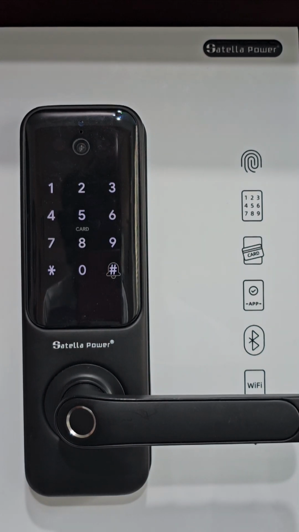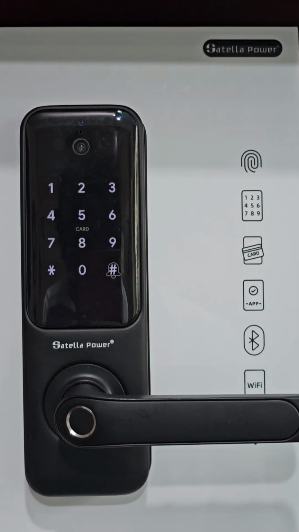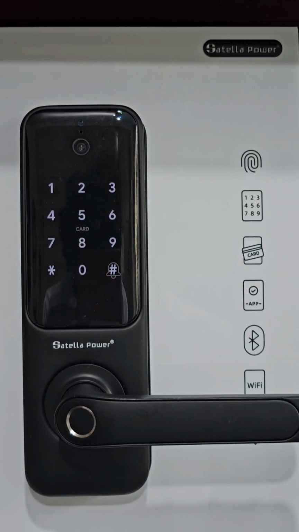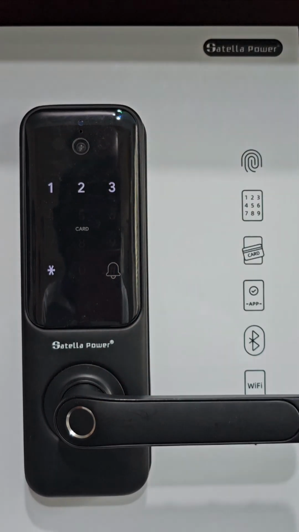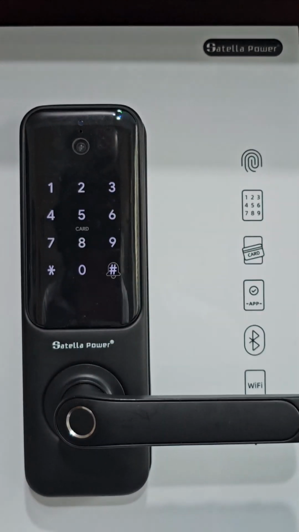Okay. So if we want to add back the user, so let's say we want to use as a user this time, not as an admin, but as a regular user, then we will have to do pound 1, and we will do verification of admin, which is whatever fingerprint or code that you use to register yourself as an admin. And then once we enter into the system, we do 1 and 2.